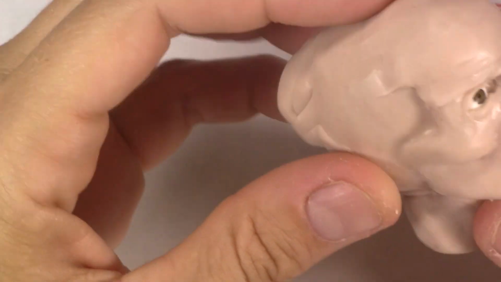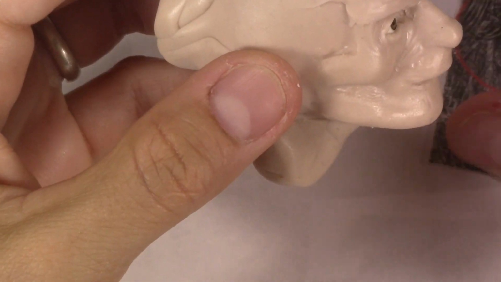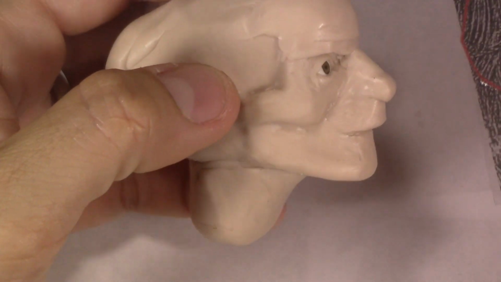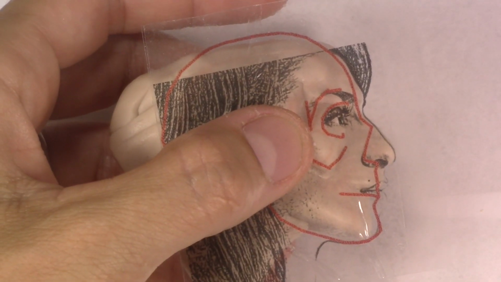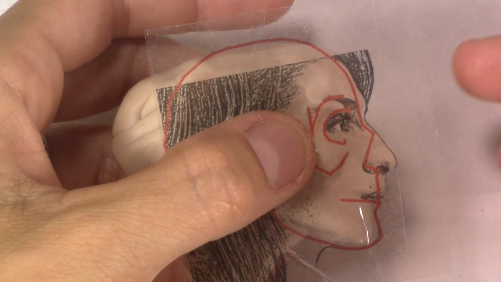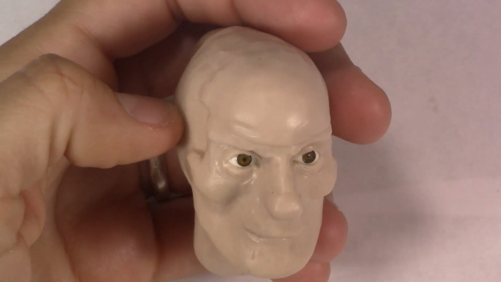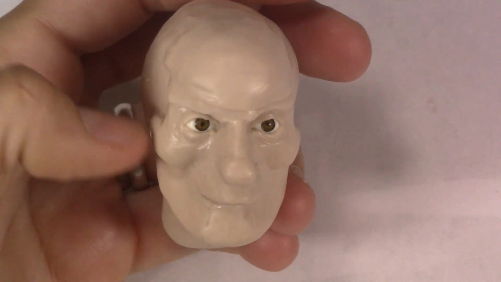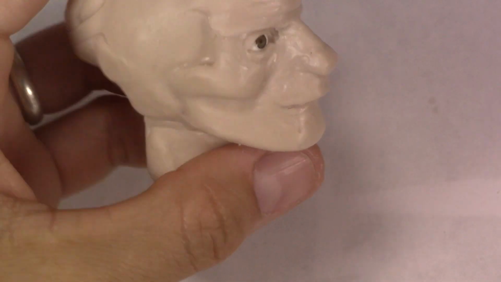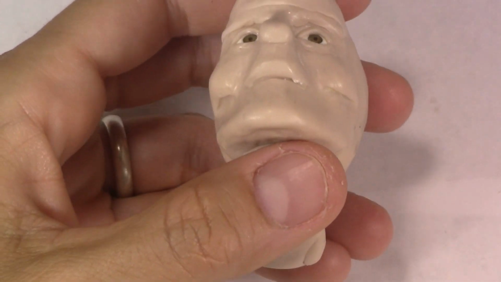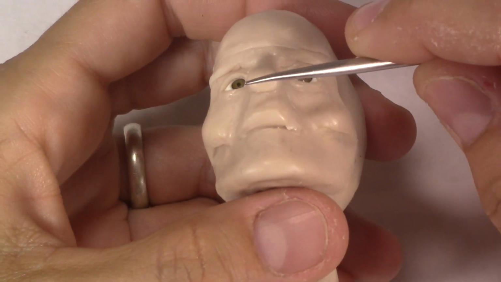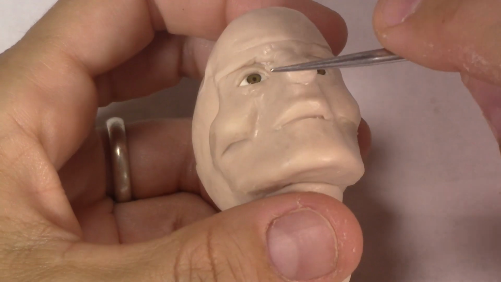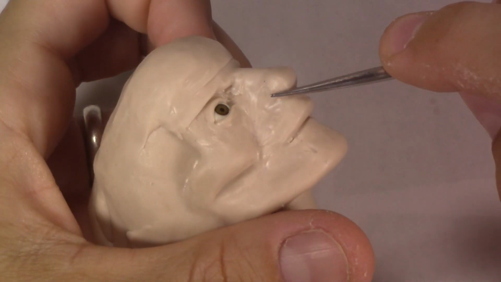Just try to round it here. And let's check again. Here, it's almost there, so a little bit of root missing here. I'm not going to put the root that is missing right now. I'm going to work the shape of the nose in here. So I'm going to connect them again here.